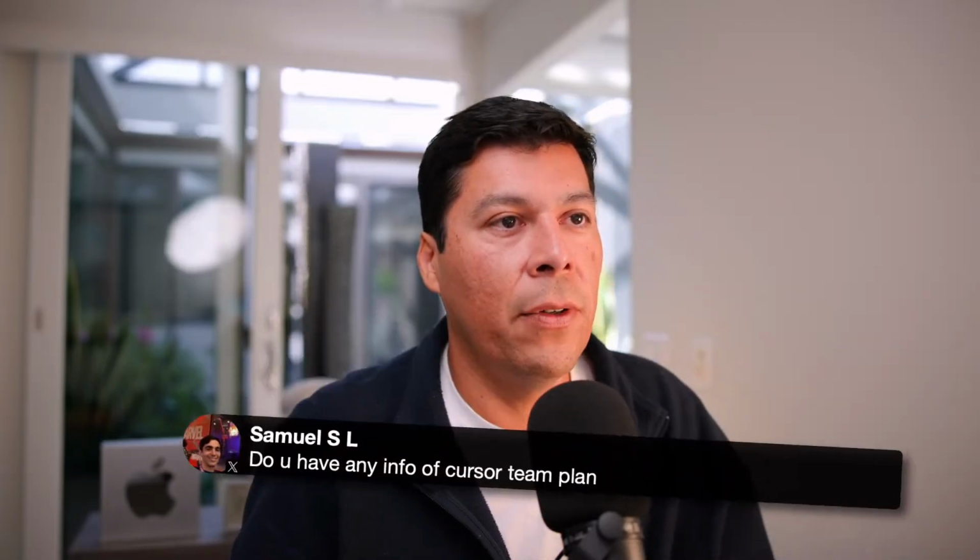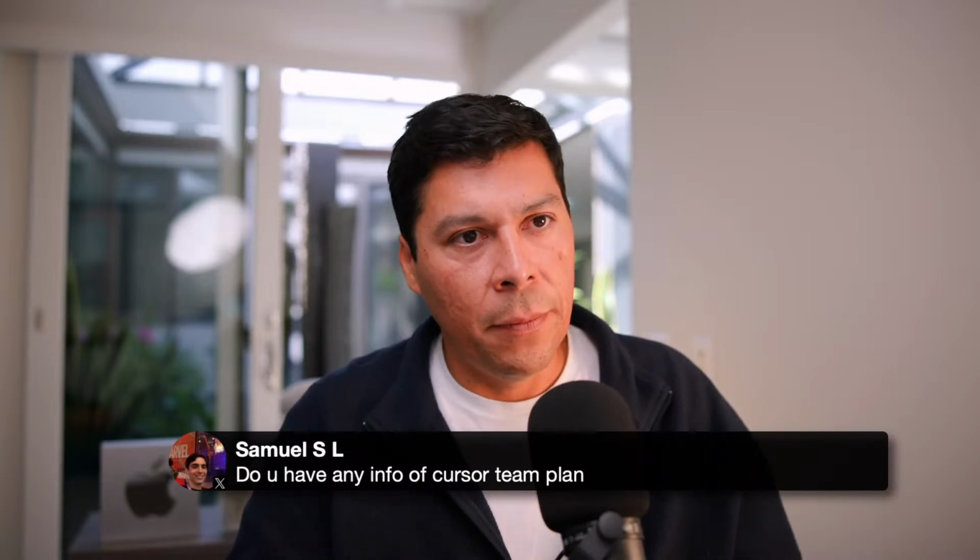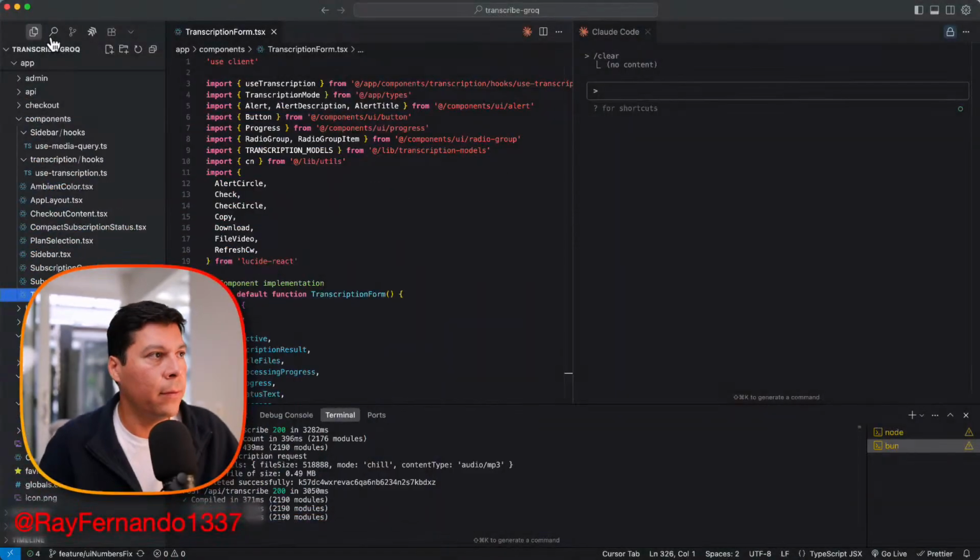Do you have any info on the Cursor team plan? I don't specifically. I'm using it as an individual right now, but I think they have some stuff in the documentation up there. Yeah.